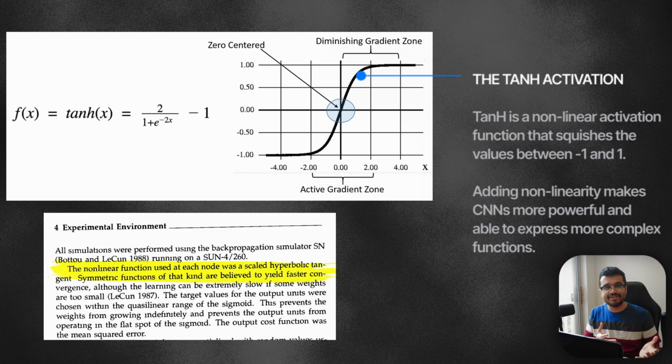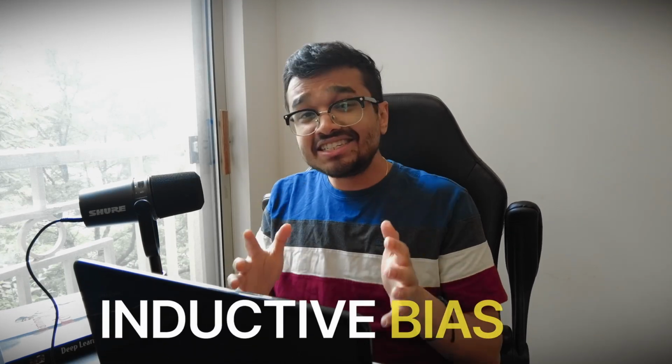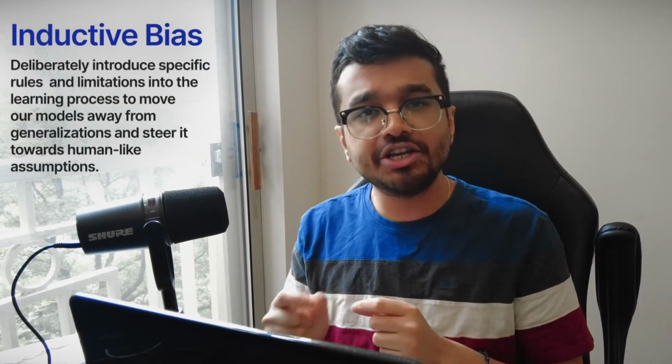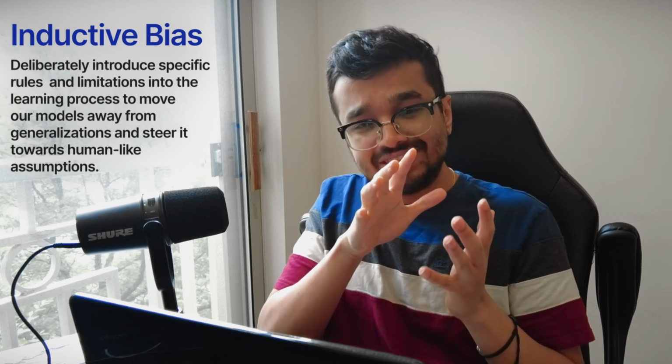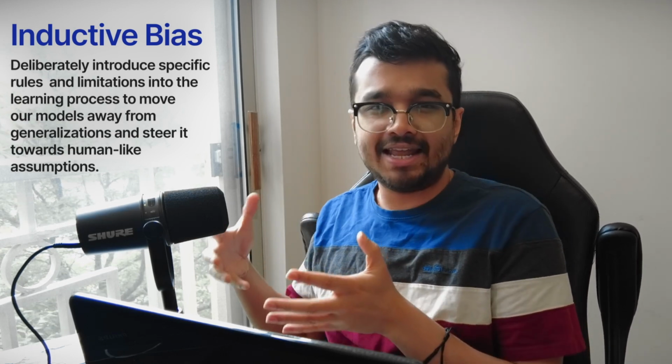because of the nonlinearity. To understand exactly why CNNs are so powerful, we have to understand the concept of inductive bias. Inductive bias is a concept in machine learning where we deliberately introduce specific rules and limitations into the learning process to move our models from general solutions and steer it more towards solutions that follow human-like understanding.